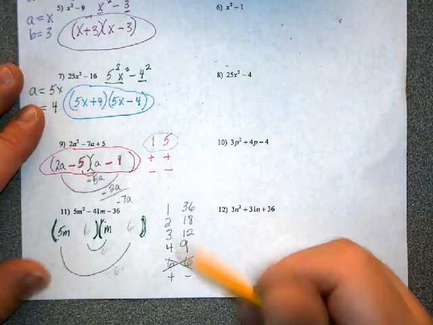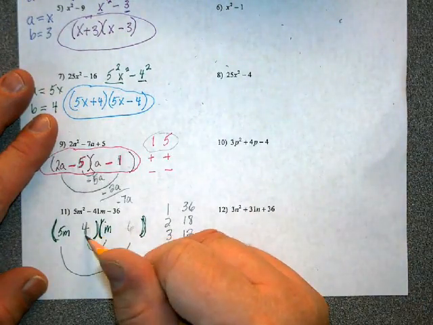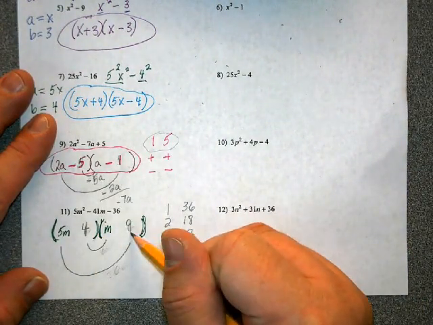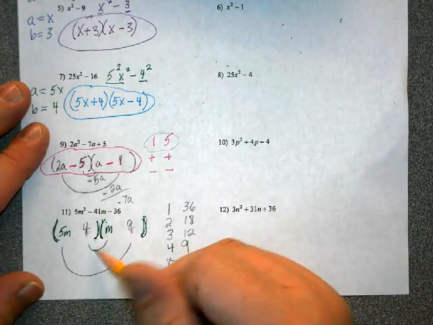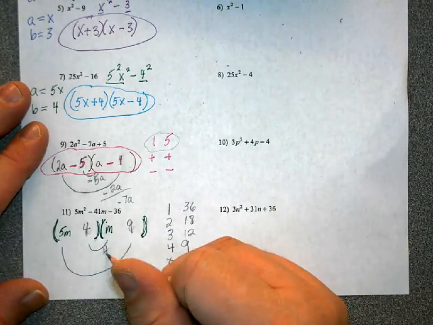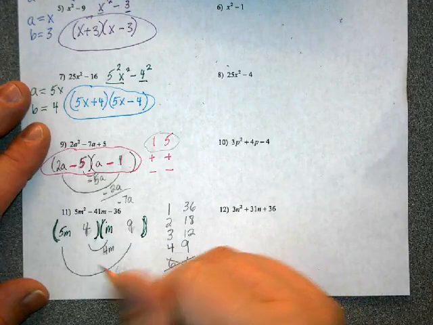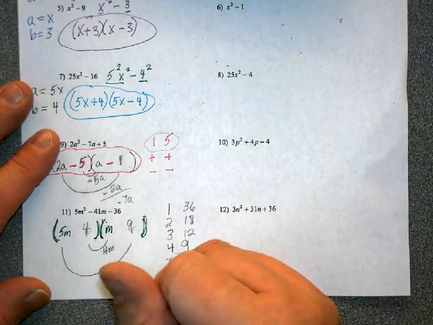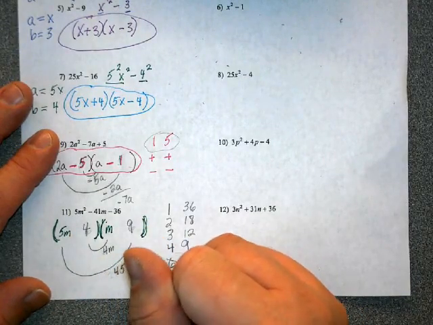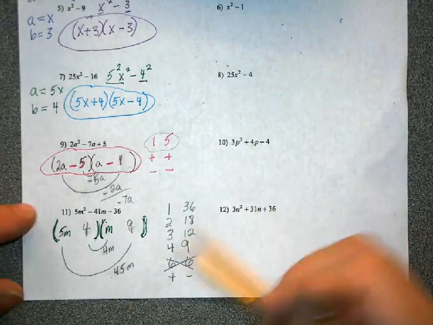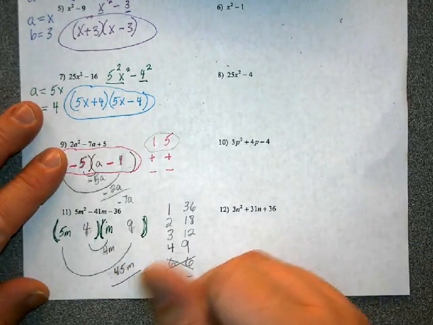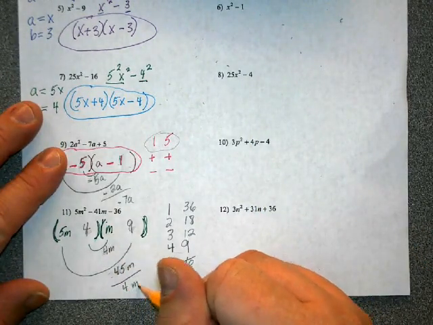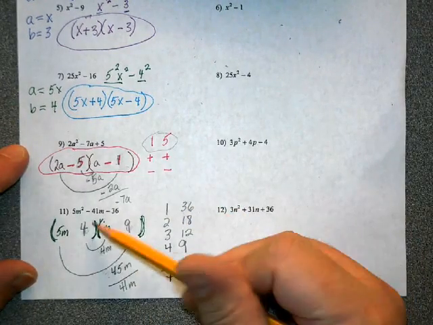There's 4, there's 9. 4 times m is 4m. 9 times 5 is 45m. And if I subtract these, I'll get a 41m, which is what we want. We want a negative 41m.